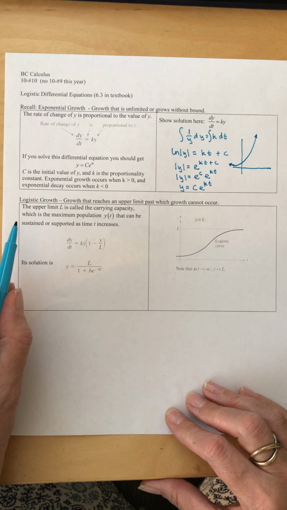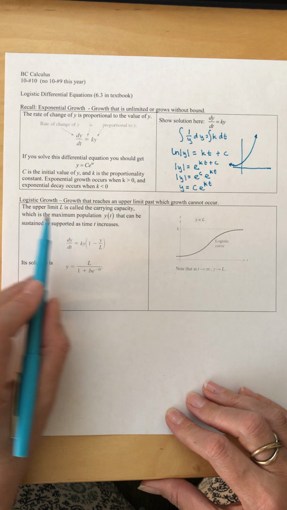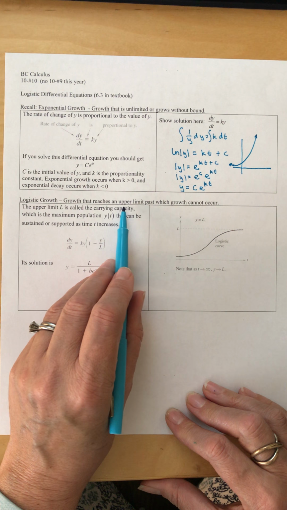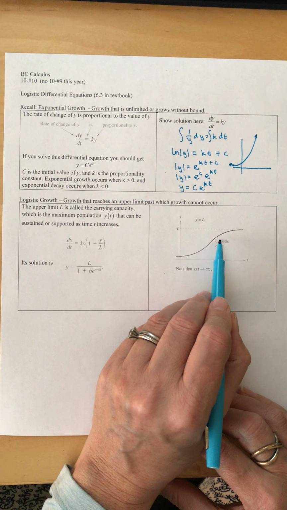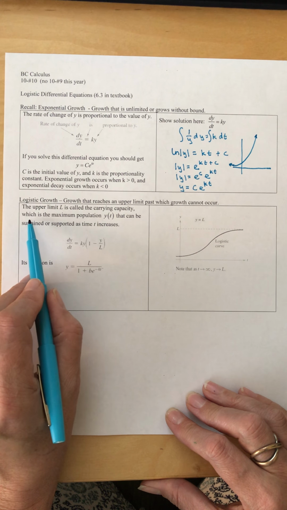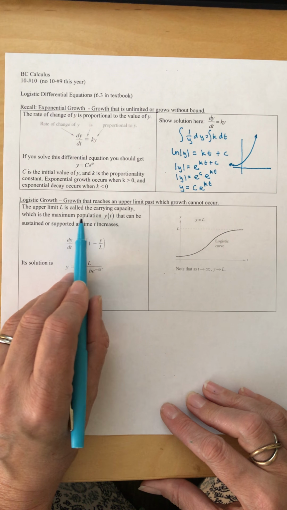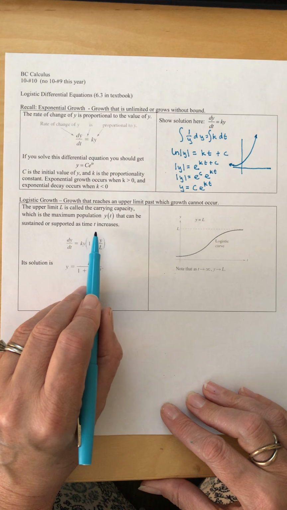Now, in a logistic differential equation, the growth reaches an upper limit which the growth cannot pass. The upper limit L is called the carrying capacity, which is the maximum population that can be sustained or supported as time increases.